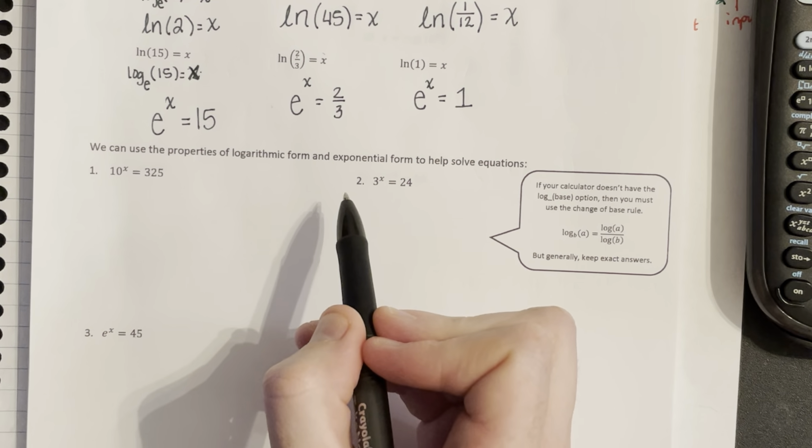And then in 4, we have a base of 10. It's a common log. So I'm going to say 10 to the 4th power equals x. This is something that we can find out nicely. So 10 to the 4th would have 4 zeros, so 1, 2, 3, 4. That's 10,000 if we simplified it.